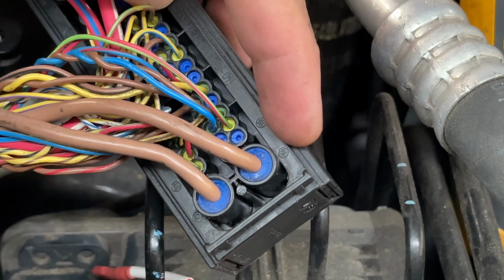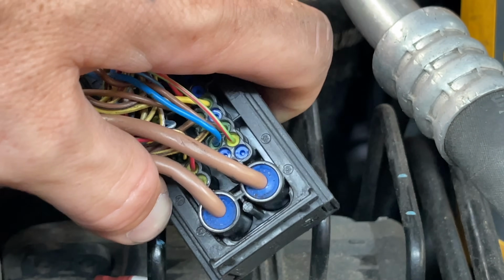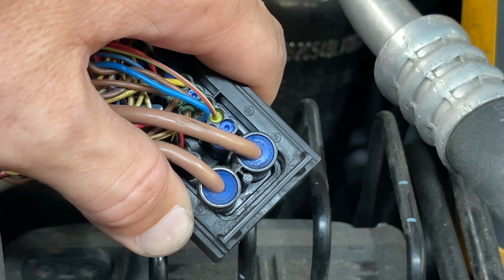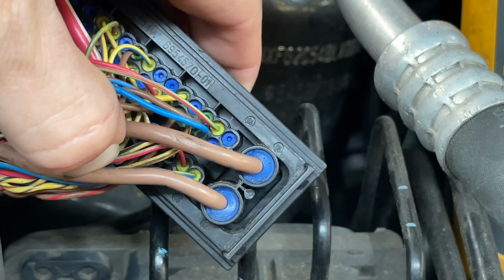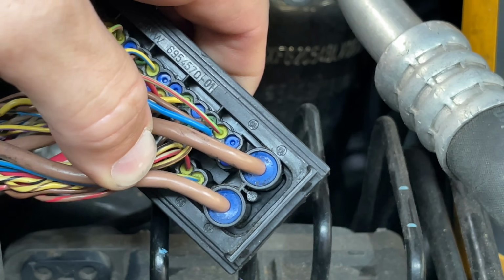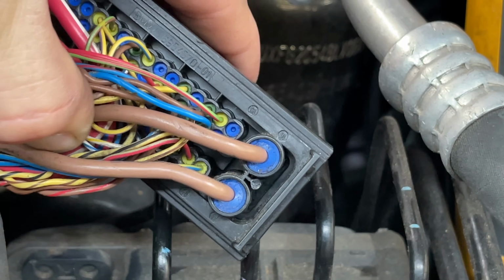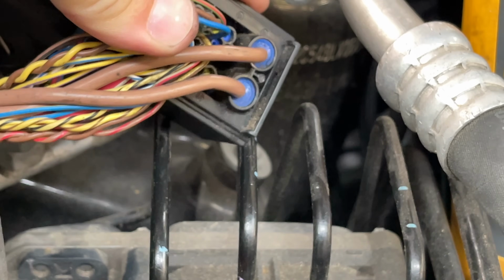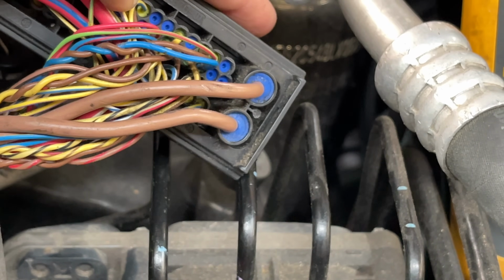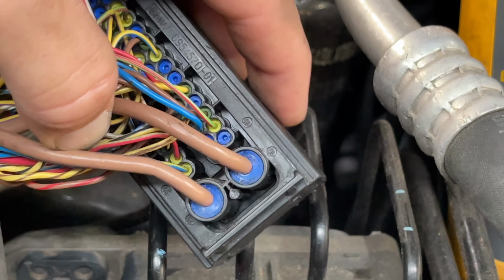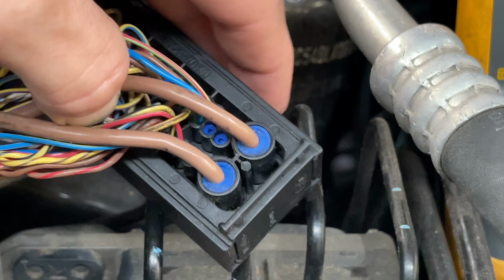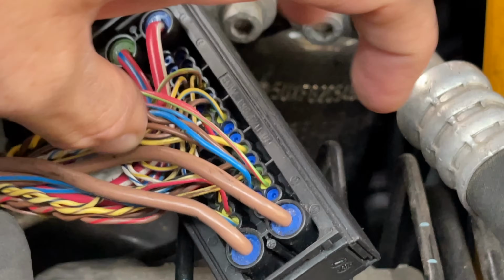So 15, 16, you can see that says 46 and 47 there. So 45 would be that white one, or that red one right here. That looks white, but it could just be a faded color. Not real sure. But either way, that's pin 45 right there. So that's what we need to check.